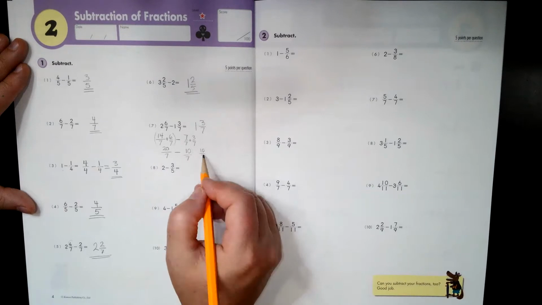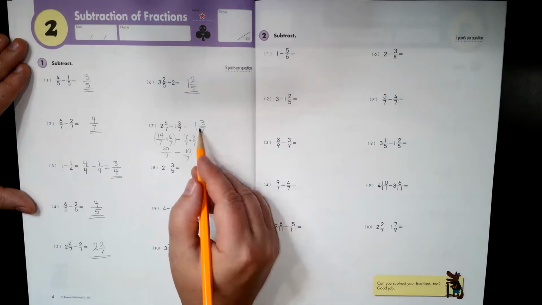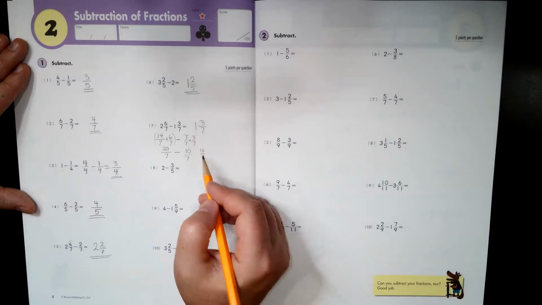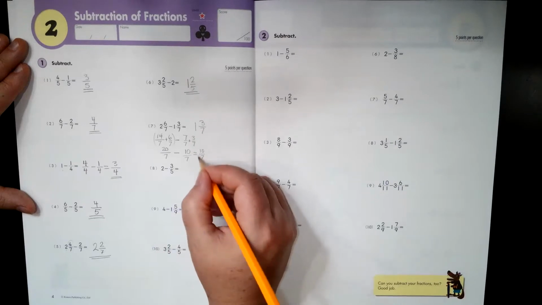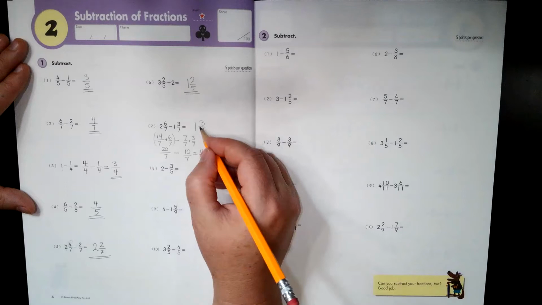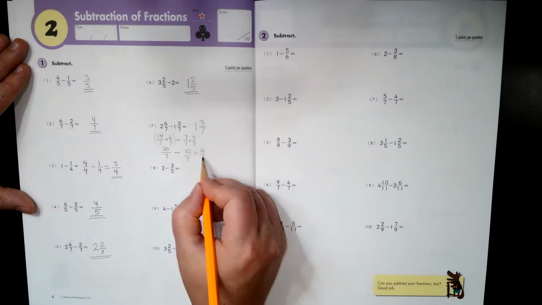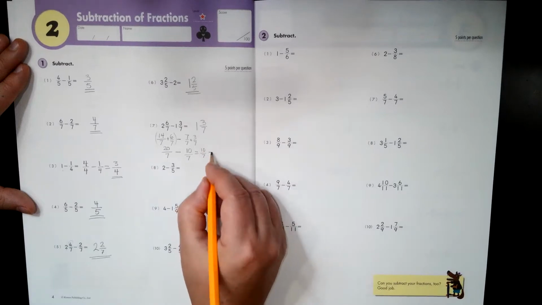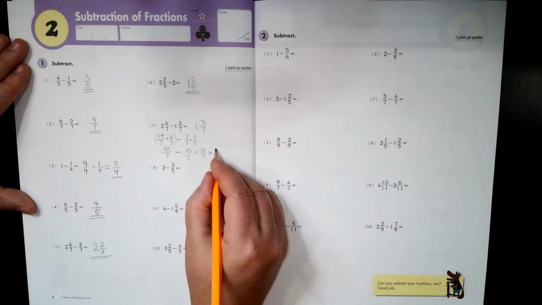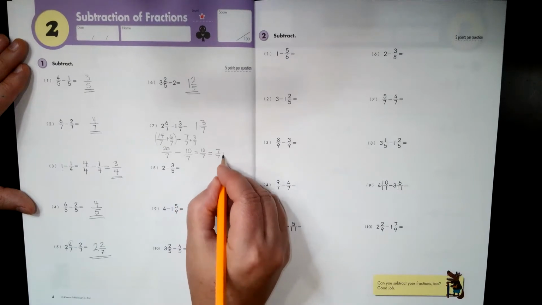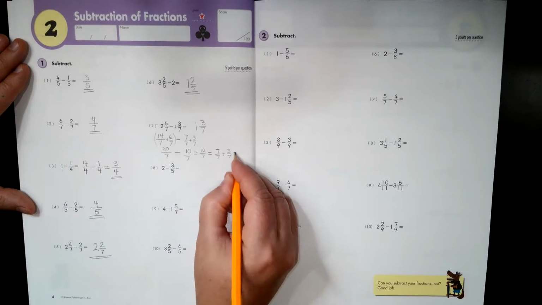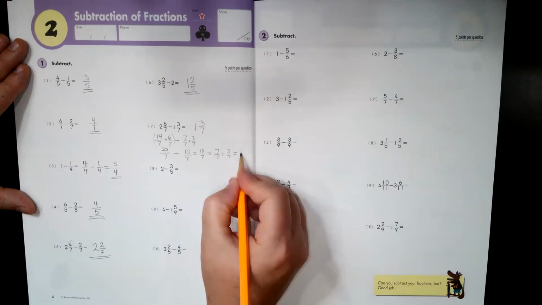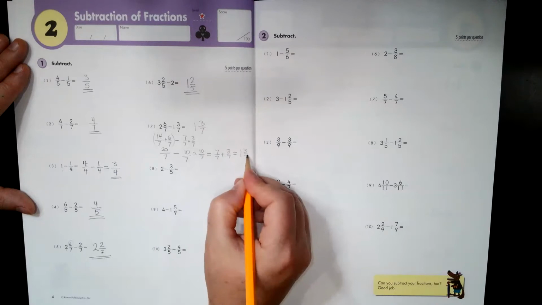So 20 minus 10 is 10 sevenths. And you might say, yeah, but Mrs. Brown, look, this has a 1 and 3 sevenths, so your answer's wrong. But this is an improper fraction, and this is a mixed number. 10 of 7 parts is the same thing as 7 of 7 parts plus 3 of 7 parts, which is the same thing as 1 and 3 sevenths.